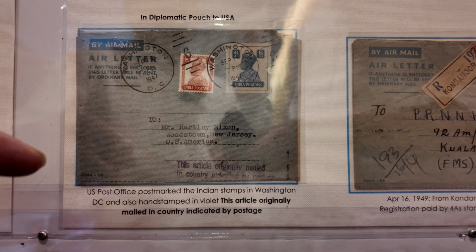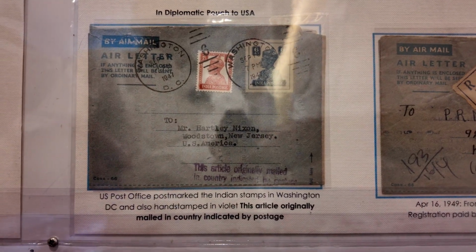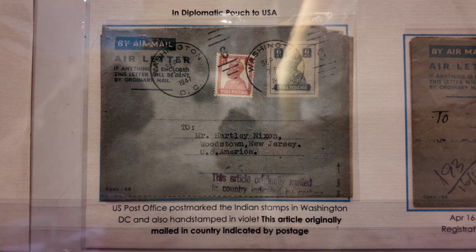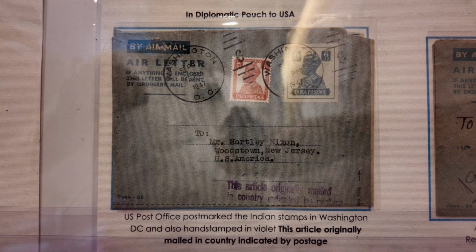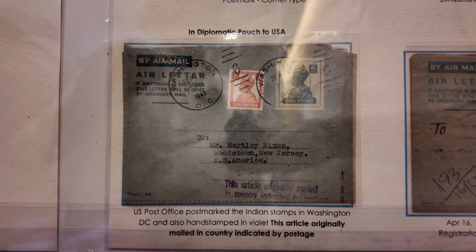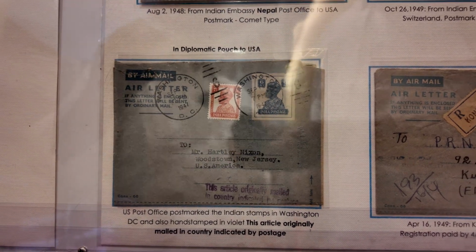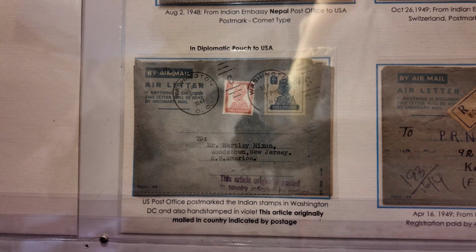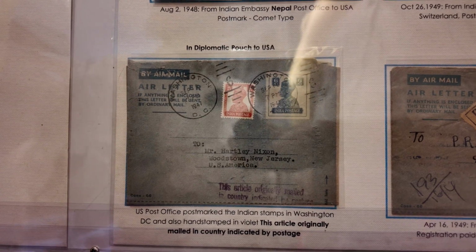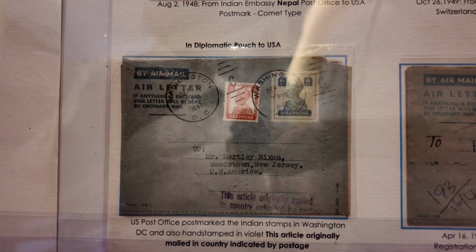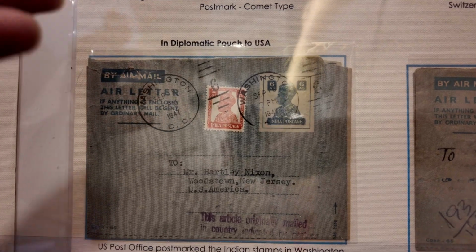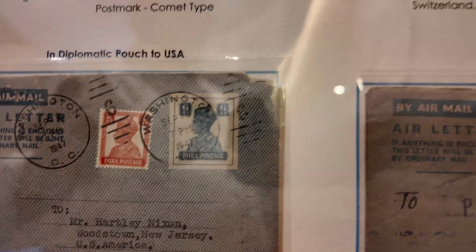The American embassies were known to send the prepaid mails, fully paid mails, but through the diplomatic pouch. And once reaching Washington DC, they will put it in the postal system. It was cancelled in Washington DC, and they will also stamp this article originally mailed in the country indicated by the postage. So nobody will ask why the stamps have been cancelled in Washington DC.